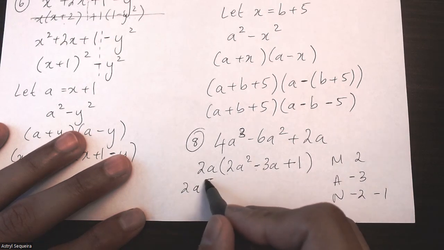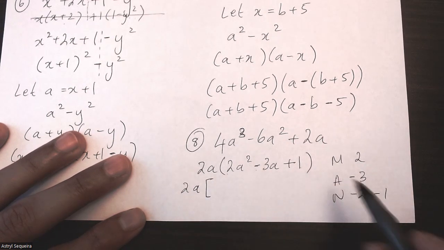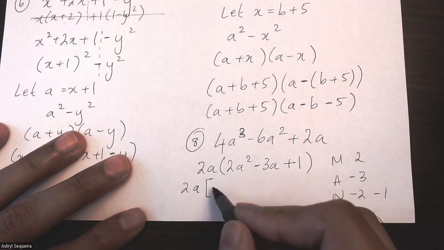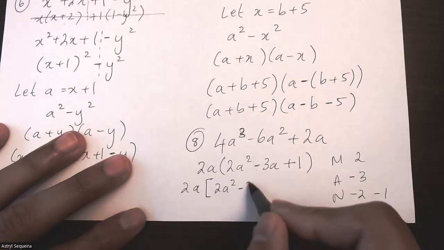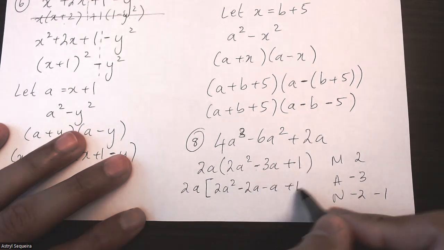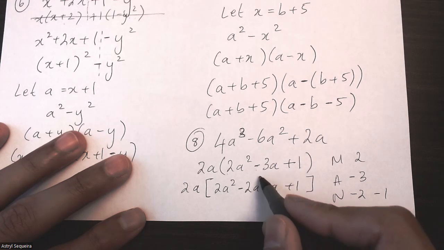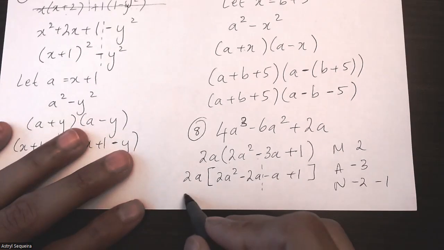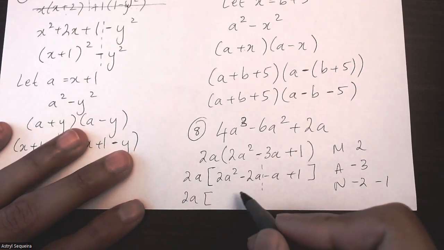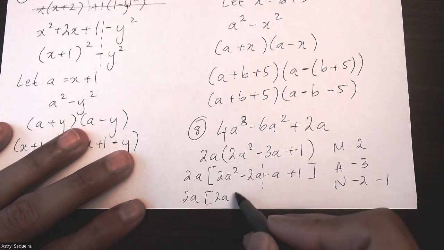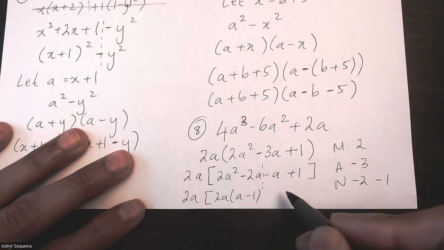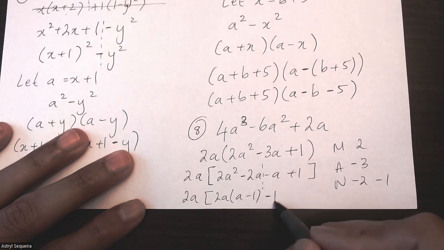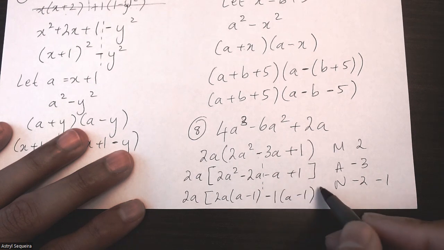So now I'll actually use a square bracket because I'm going to have double brackets pretty soon. I'll split this -3a into -2a minus a. And then I'll factor this by grouping in the middle. So when it's complex trinomials, you're always grouping in the middle. So this is 2a, a minus 1. And here my common factor is -1. This becomes a minus 1. And I can write my final solution.